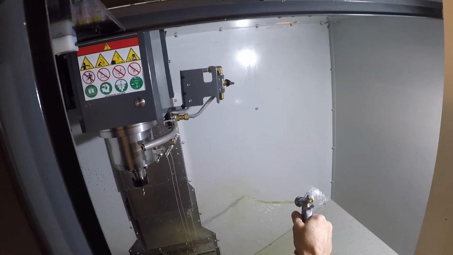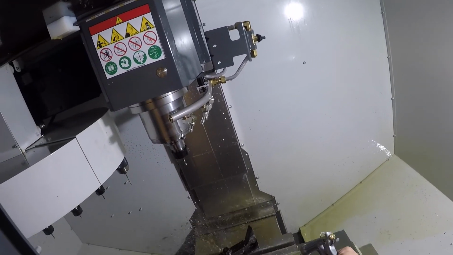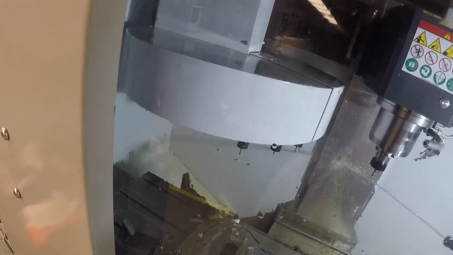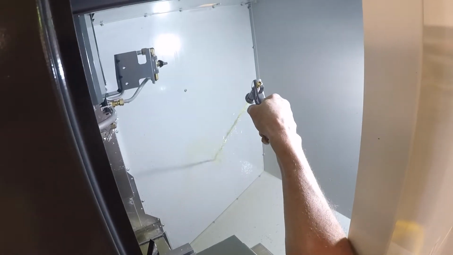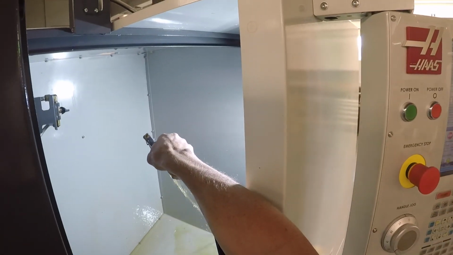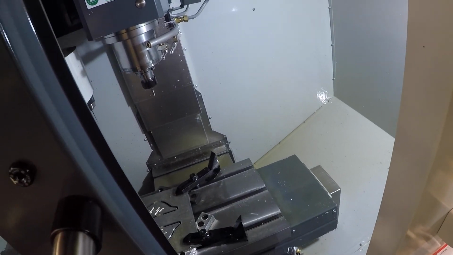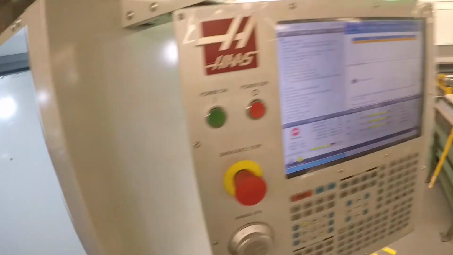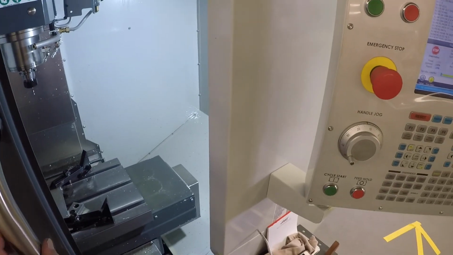Turn that off, a little pressure, yeah. All right. Then turn the coolant pump off. Then what I'm going to do, some air.